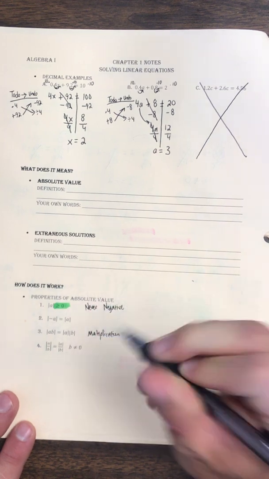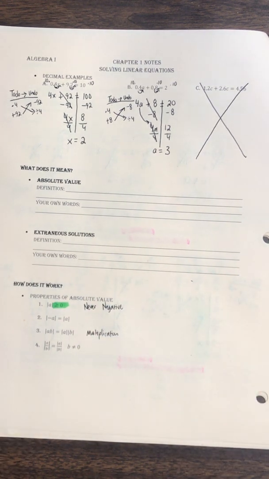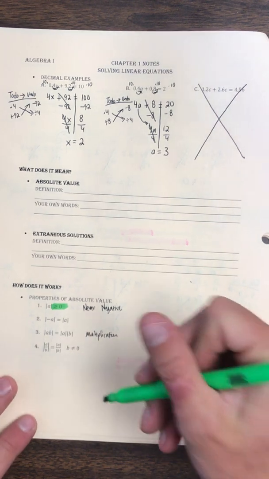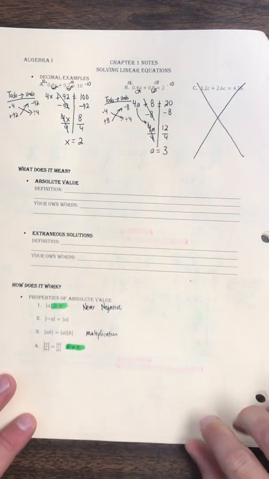And then the last one is dealing with the division. It says that the absolute value of a over b is equal to the absolute value of a over the absolute value of b. This is dealing with division. Now, an important aspect of this is that b cannot ever be zero.